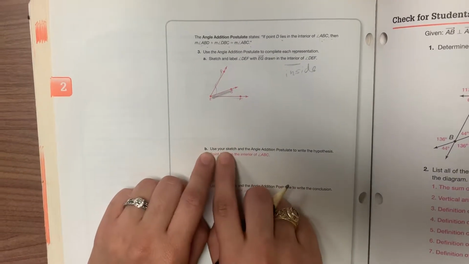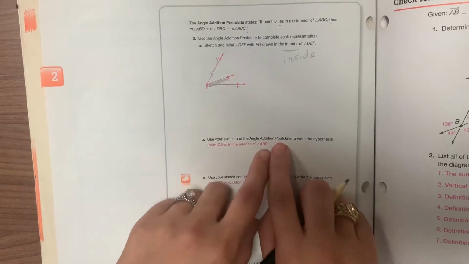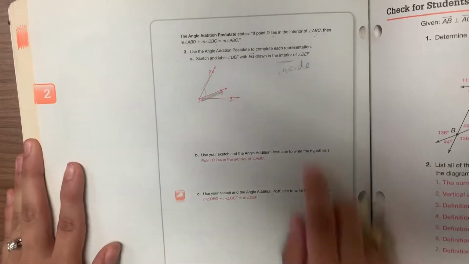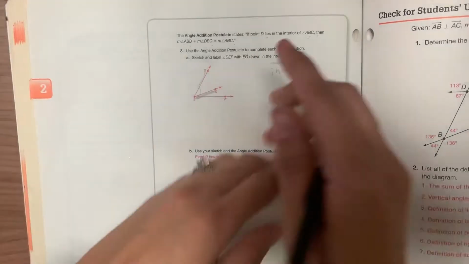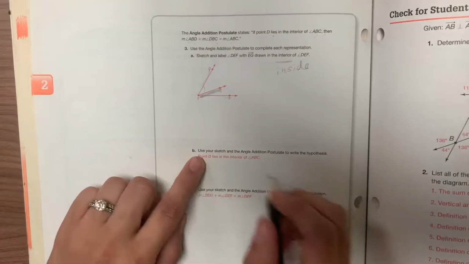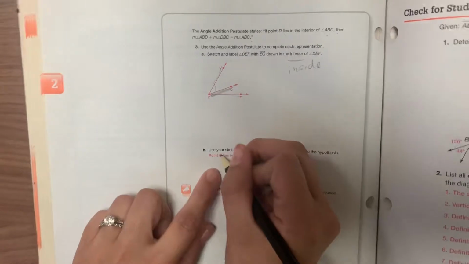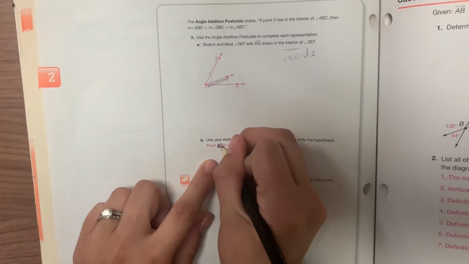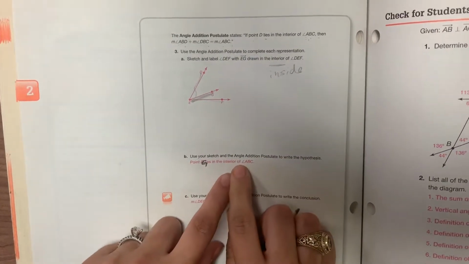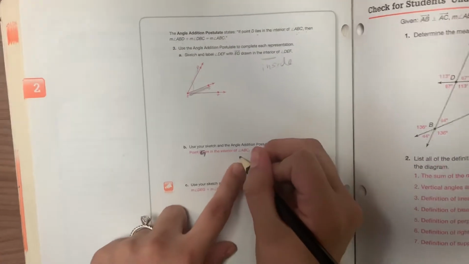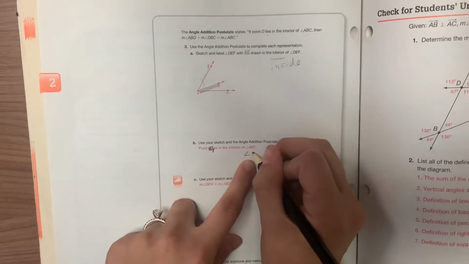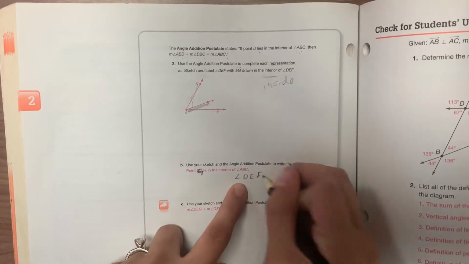Part B is saying use your sketch and the angle addition postulate to write a hypothesis. The hypothesis is if point D lies in the interior of angle ABC, then whatever. So in this one, it is saying if point G lies in the interior of angle DEF.